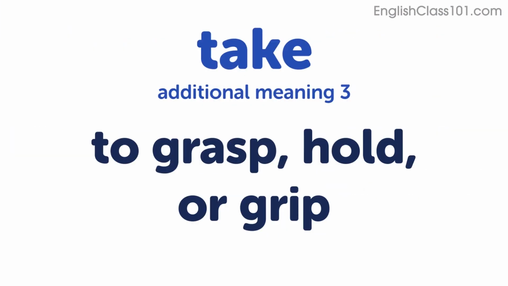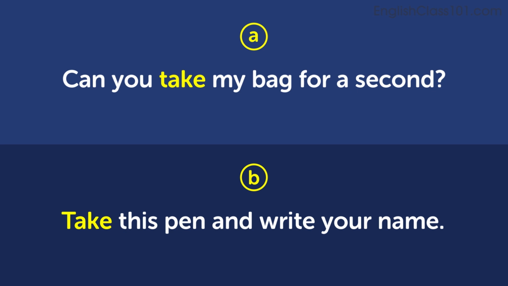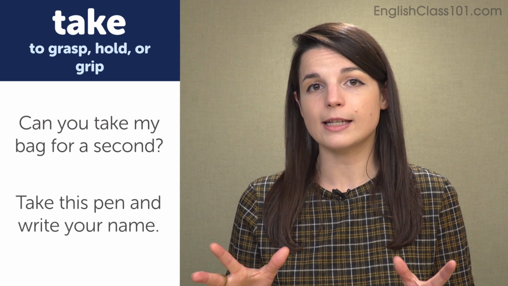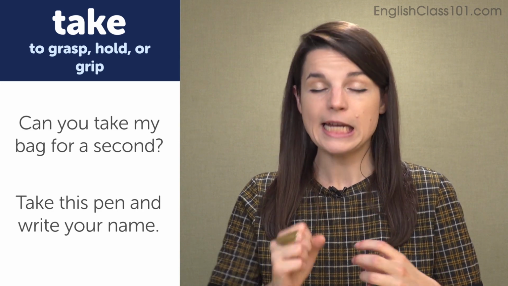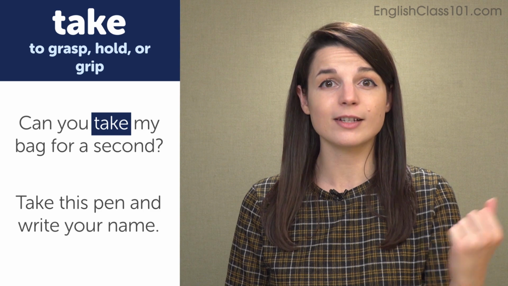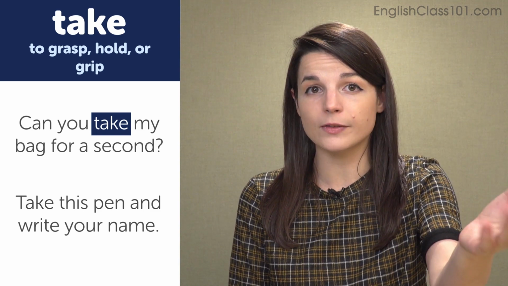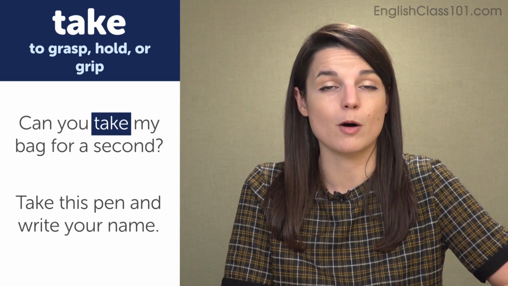The third additional meaning for this verb is to grasp, to hold, or to grip something. Examples of this. Can you take my bag for a second? Take this pen and write your name. So here we see take being used to mean hold something or grip something. In the first example, we see a very common expression. Can you take my bag for a second? You're asking someone else, please hold this for a moment. Please just carry this for a moment.